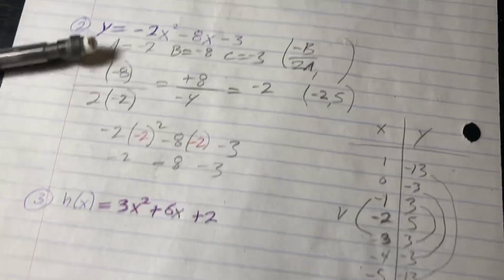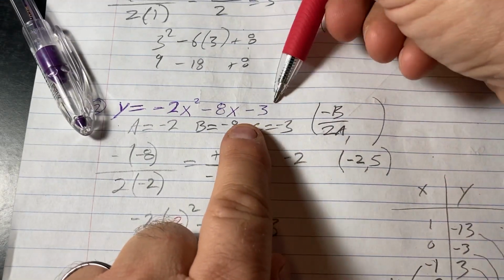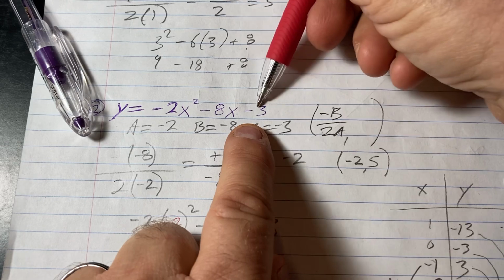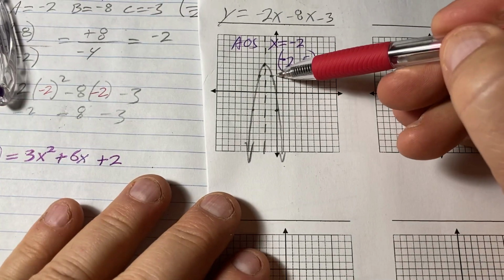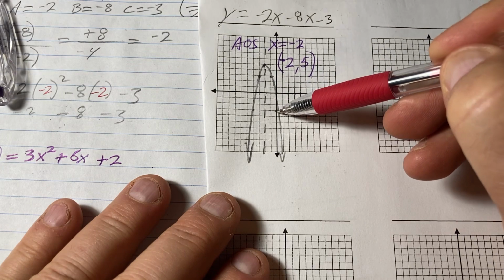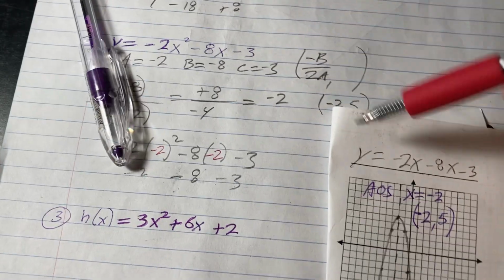Oh, and also, here's just another way to double check. Right here, there's my y-intercept. It's going to be negative 3. My y-intercept should be at negative 3. It is, it's right there. Nice. It's another way to check your work.